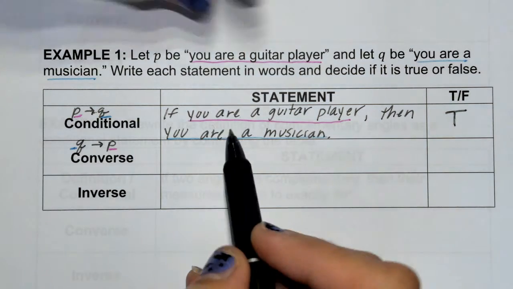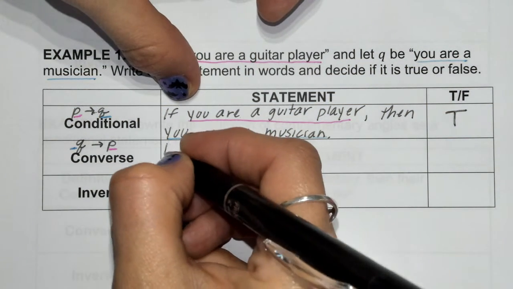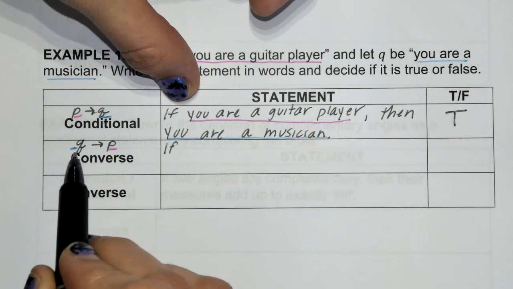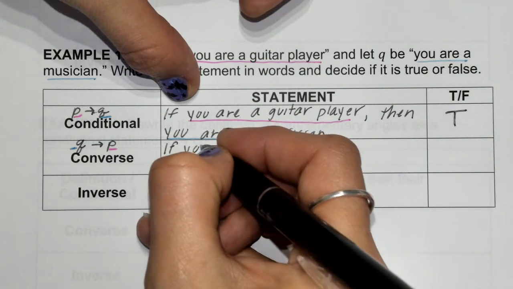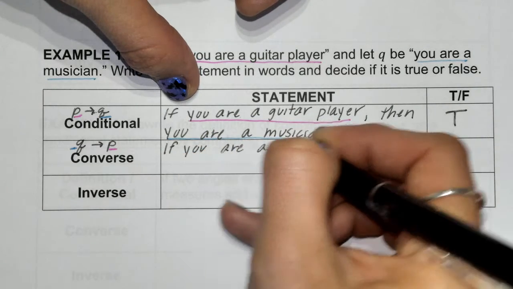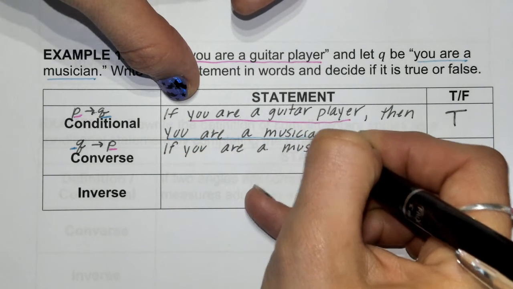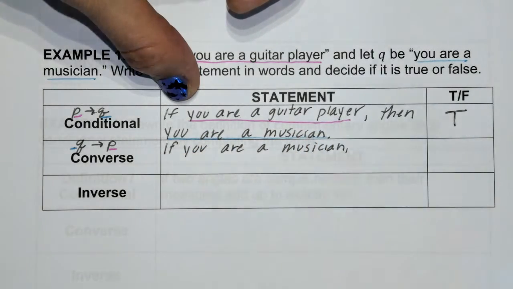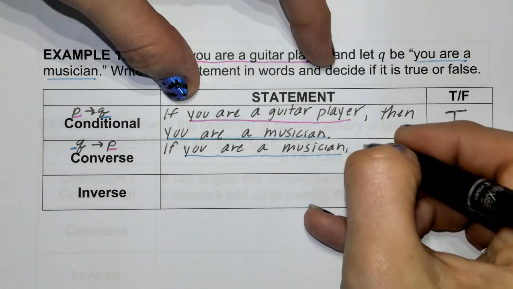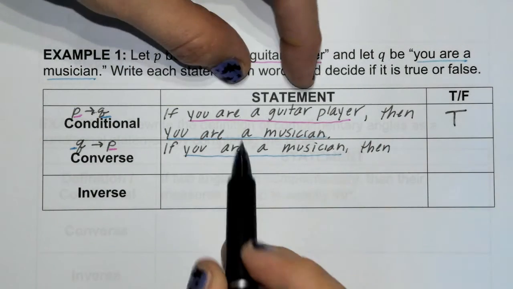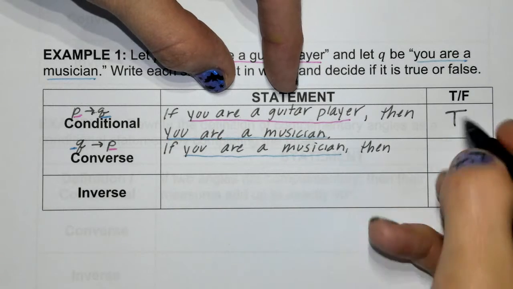So now instead of if you are a guitar player, you're going to say if, we're going to take our conclusion, you are a musician. So if you are a musician, so there's that conclusion. Then your original hypothesis, you're a guitar player.